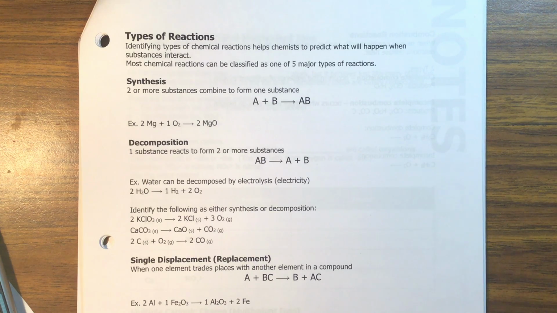Let's take a look at the different types of reactions. Identifying the types of chemical reactions helps chemists to predict what will happen when substances interact. Most chemical reactions can be classified as one of 5 major types of reactions.